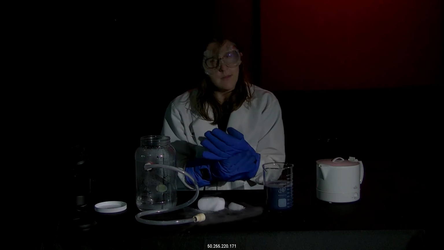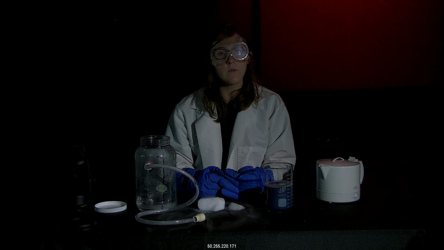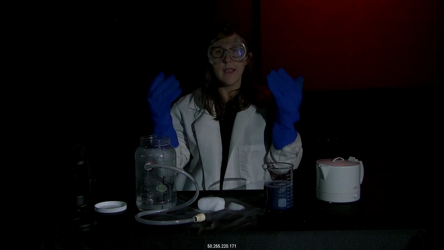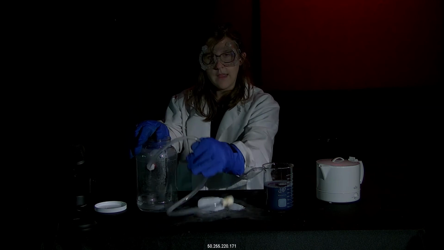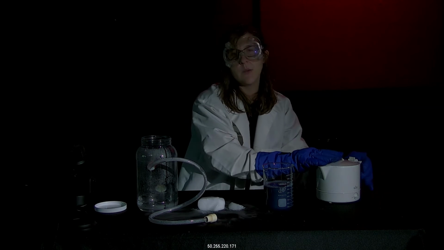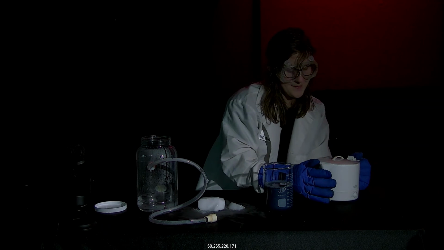For this experiment, you can do it at home, but you are going to need some materials. Most importantly, your safety equipment. You can see I already have my gloves and goggles on. Next, you will need a plastic container with a hose attached, some bubble solution, and some warm water. And of course, your dry ice.